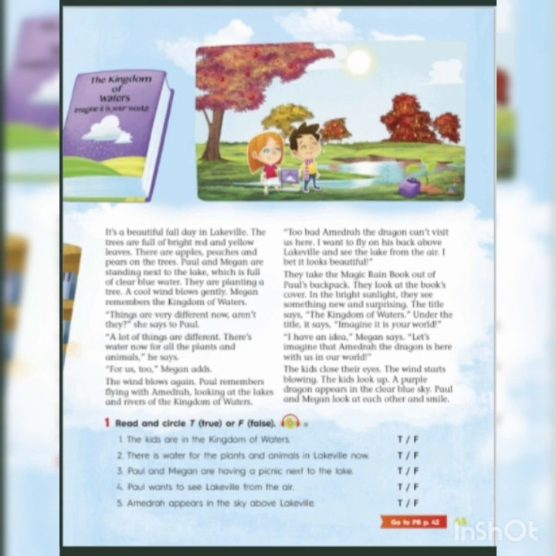They take the magic rain book out of Paul's backpack. They look at the book's cover. In the bright sunlight, they see something new and surprising. The title says, The Kingdom of Waters. Under the title, it says, Imagine it is your world. "I have an idea," Megan says. "Let's imagine that Amedra the dragon is here with us in our world." The kids close their eyes. The wind starts blowing. The kids look up. A purple dragon appears in the clear blue sky. Paul and Megan look at each other and smile.